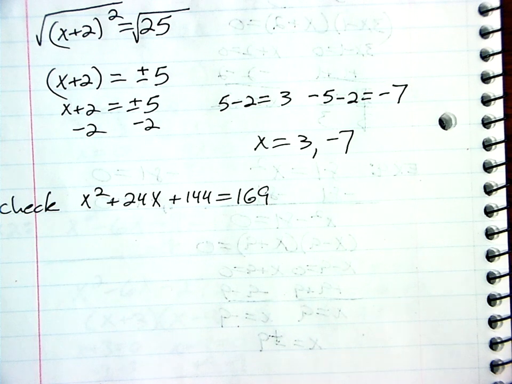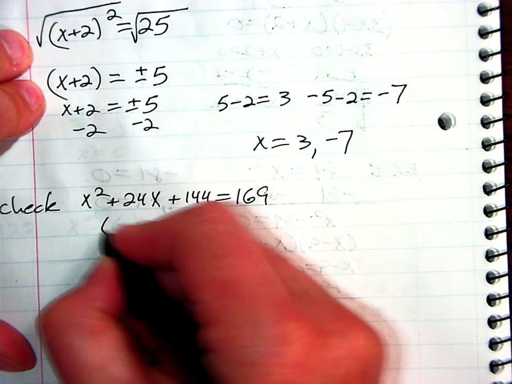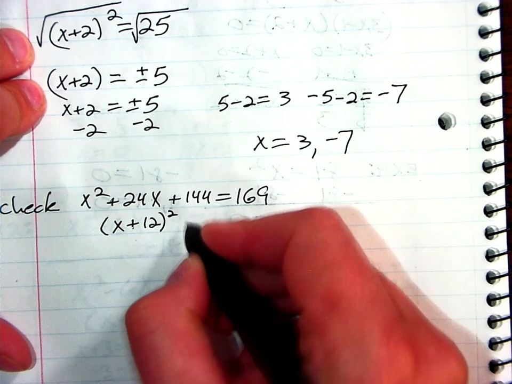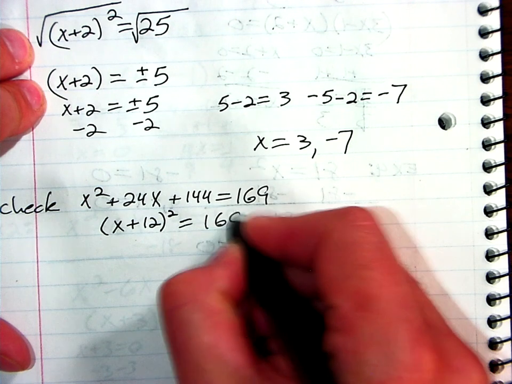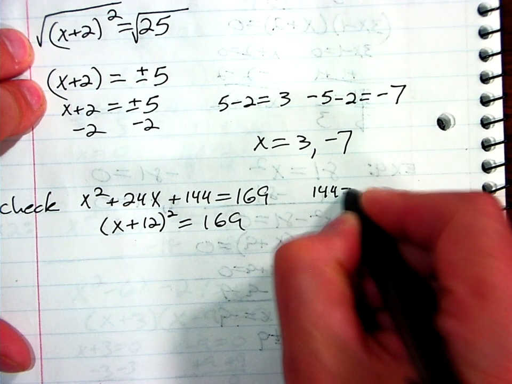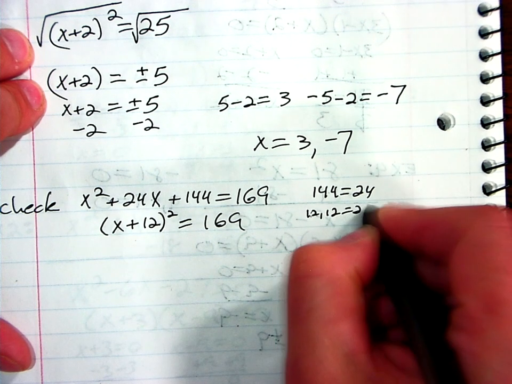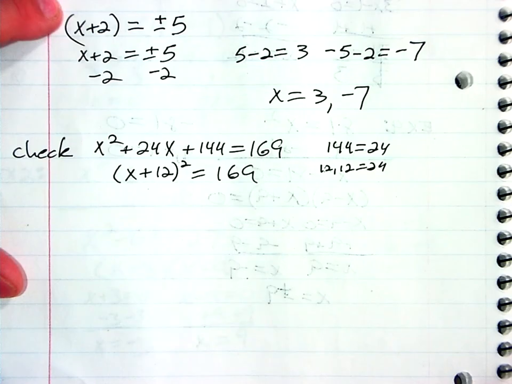All right, since we're trying to make it through the entire lesson today so that tomorrow's a complete homework day, I'm just going to move on. This is going to be x plus 12 squared, correct? Equals 169, because I needed factors of 144 that equal 24. 12 and 12 equal 24. That's how I got that, for those of you confused.